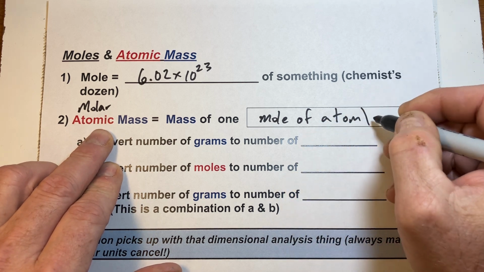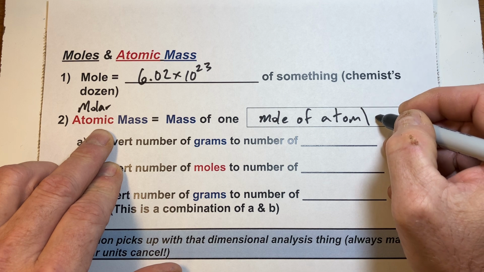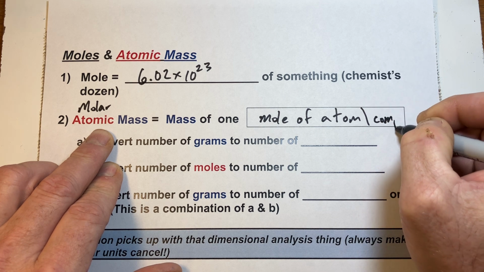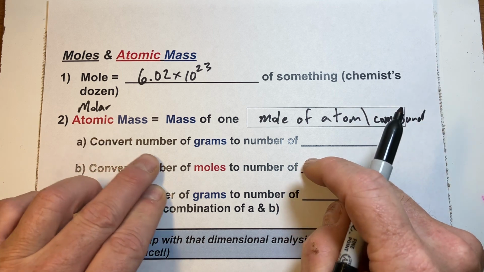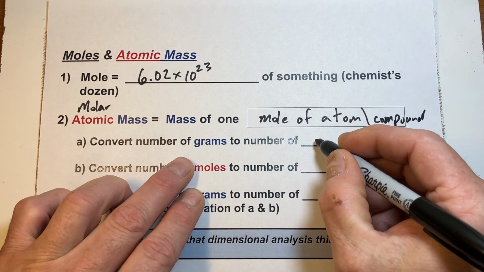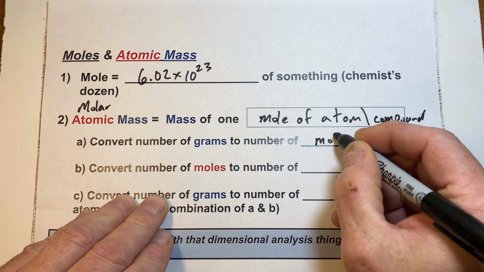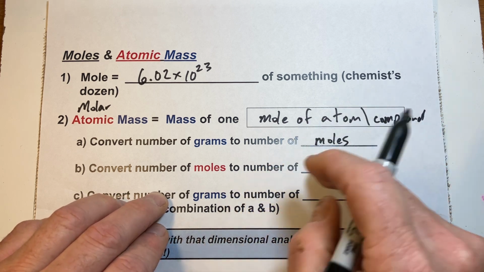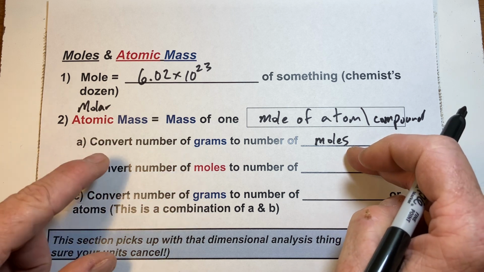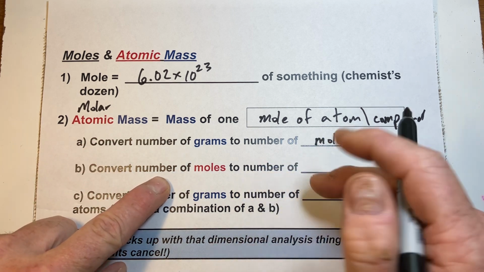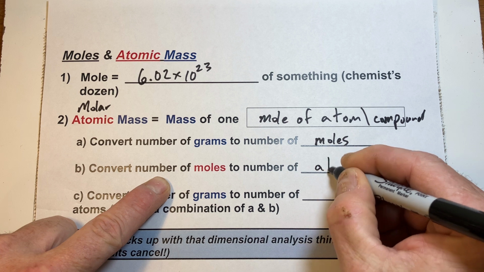But if we're saying molar mass, we might say compound or molecule, something that has more than one atom. We can convert number of grams to number of moles. When we are going through this bridge, we can take one conversion from grams to moles, but we can also take it further and convert the number of moles to number of atoms.